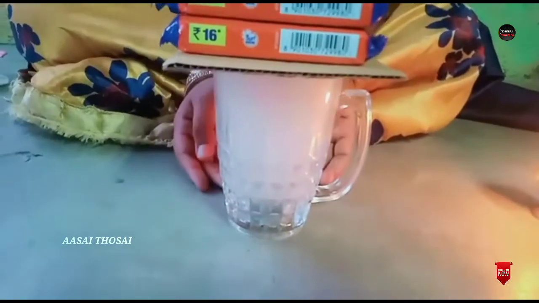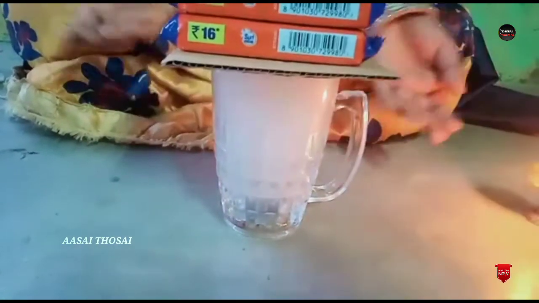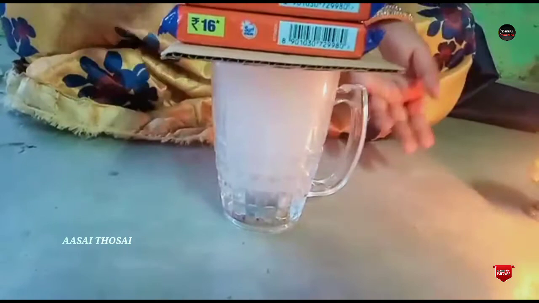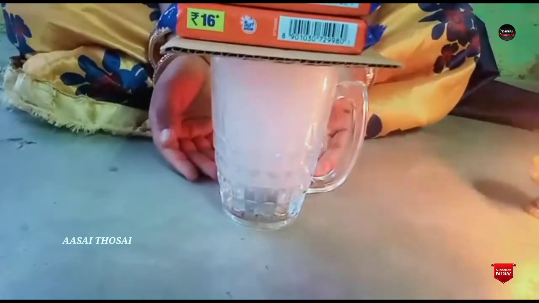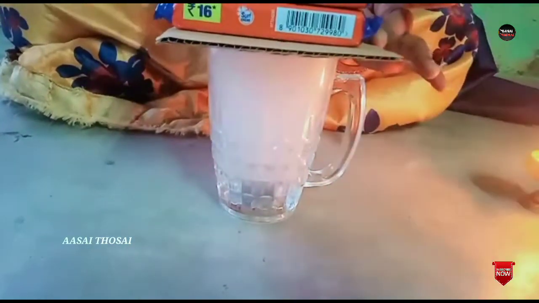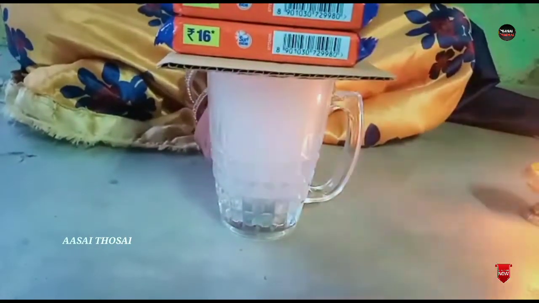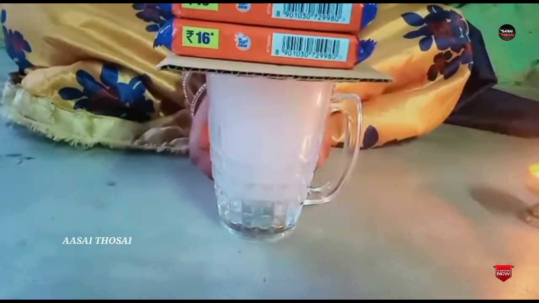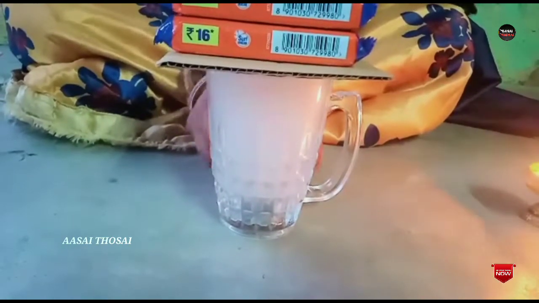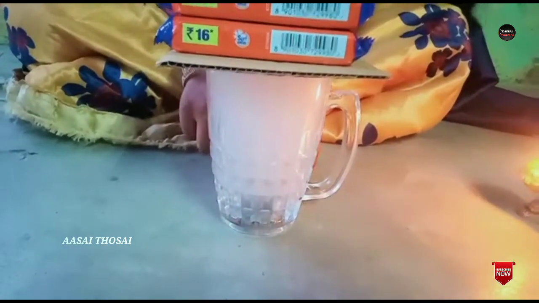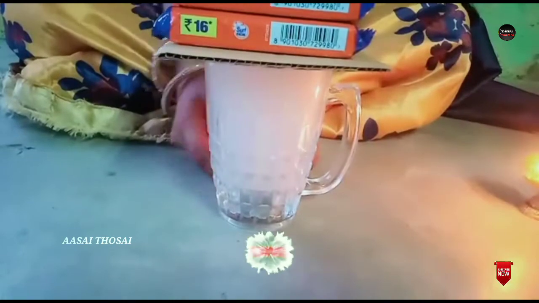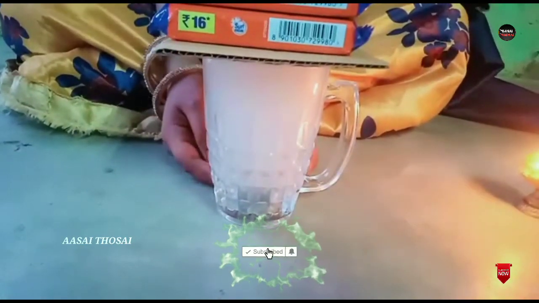See students, this is the process of convection. See, this air is trying to lift out, but it cannot because we are keeping some weight on it, so the air does not escape. This is the process of convection. As I said in the definition, the air goes up and again comes down, goes up and again comes down.